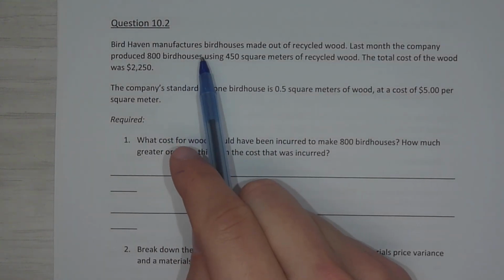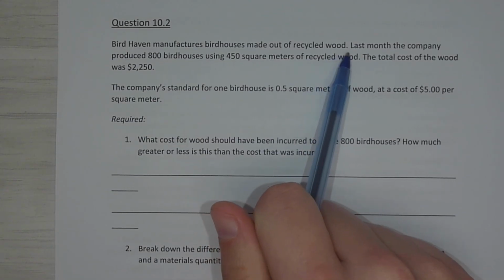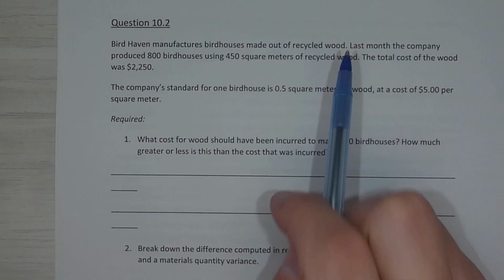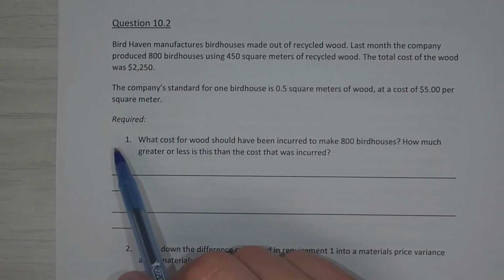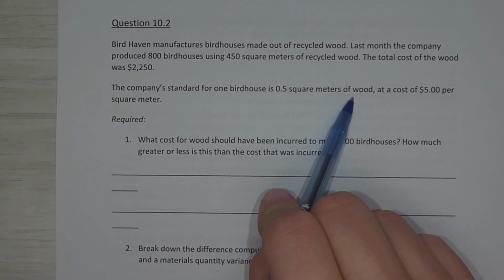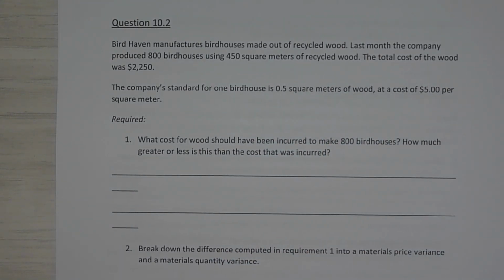Birdhaven manufactures birdhouses made out of recycled wood. Last month, the company produced 800 birdhouses using 450 square meters of recycled wood. The total cost of the wood was $22,250. The company's standard for one birdhouse is 0.5 square meters of wood at a cost of $5 per square meter.